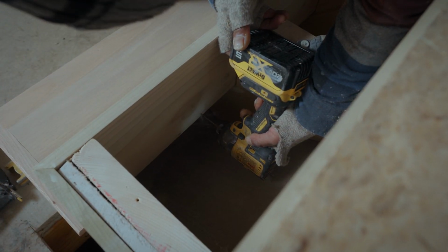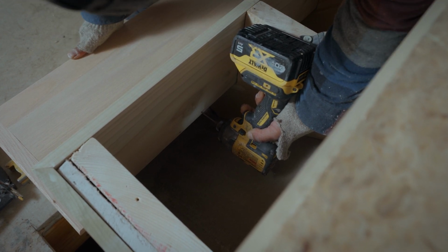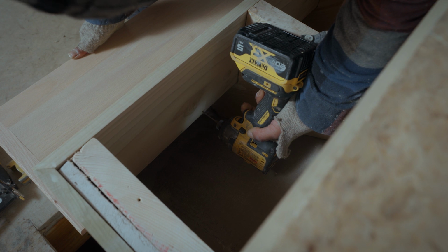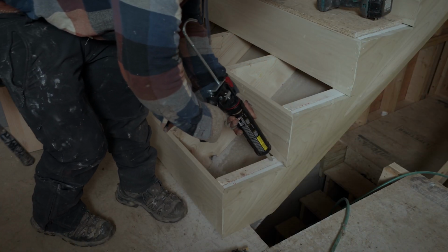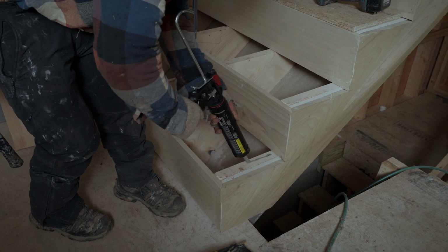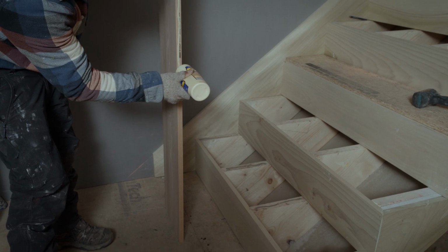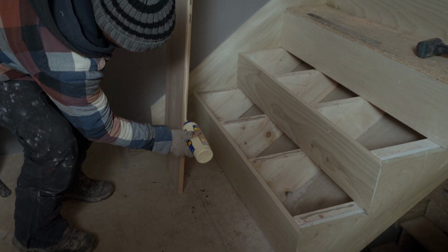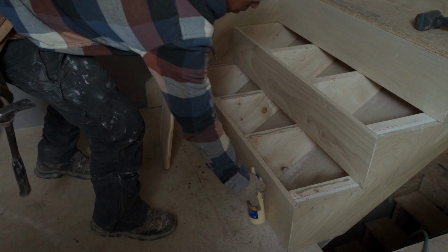Temporarily dry fit the first tread so that a pilot hole can be drilled through the back of the riser and into the tread. Be sure to apply construction adhesive on each stringer. This will create a tight bond and help prevent squeaking as the stairs settle in age. Apply a bead of wood glue along the back edge of the tread and then lay the tread into place.